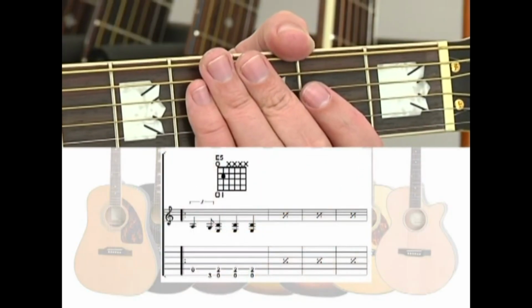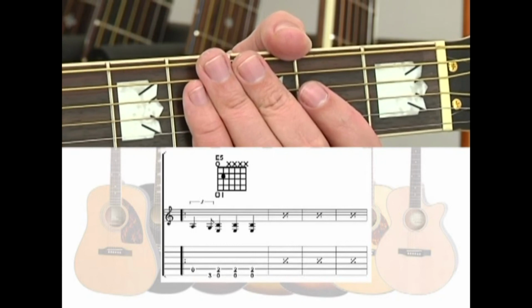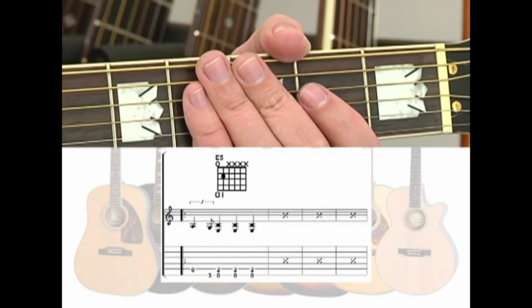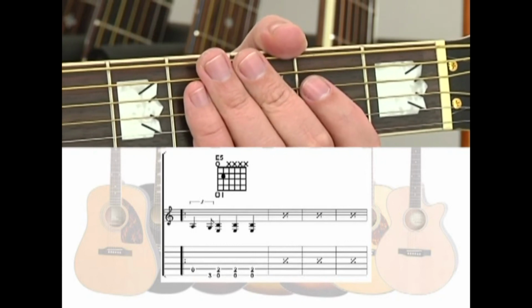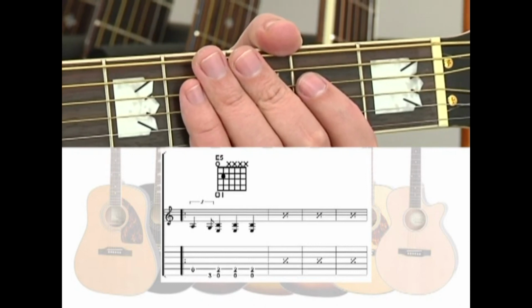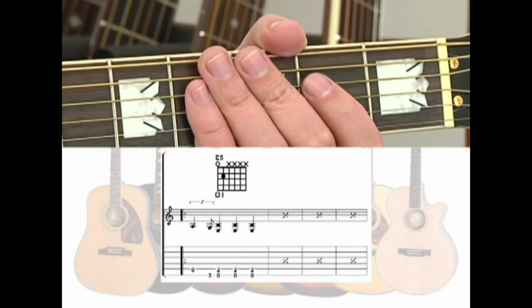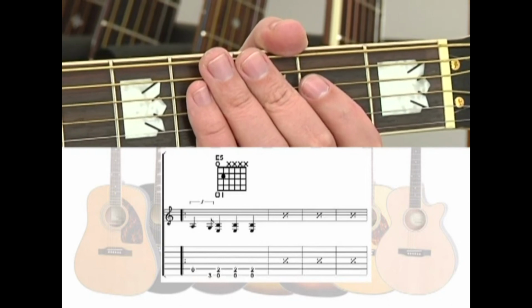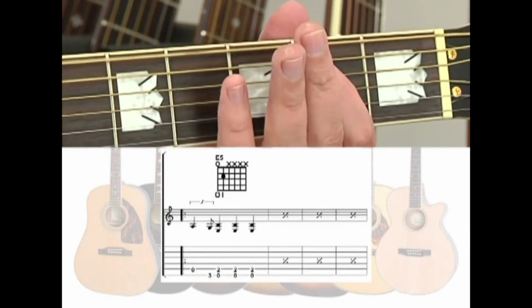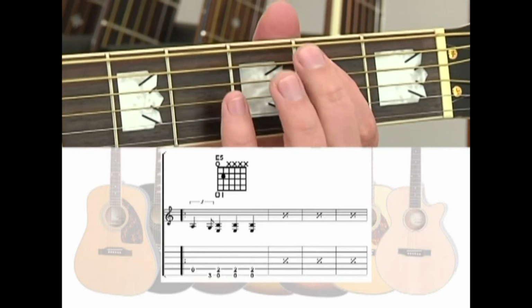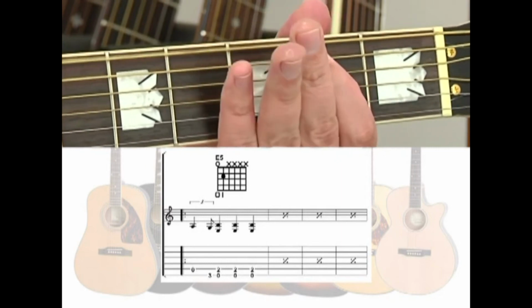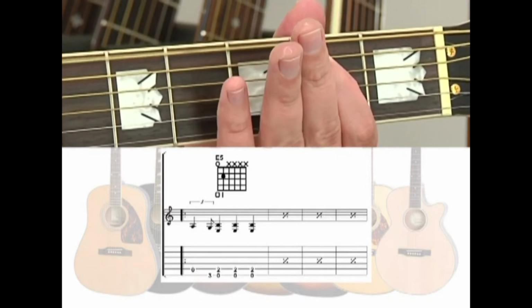For level 2 of the blues song, the triplet rhythm remains the same, but instead of letting each power chord ring out, we will strum the chord on counts 2, 3, and 4. For example, the E rhythm would be 1 and a 2, 3, 4. 1 and a 2, 3, 4.